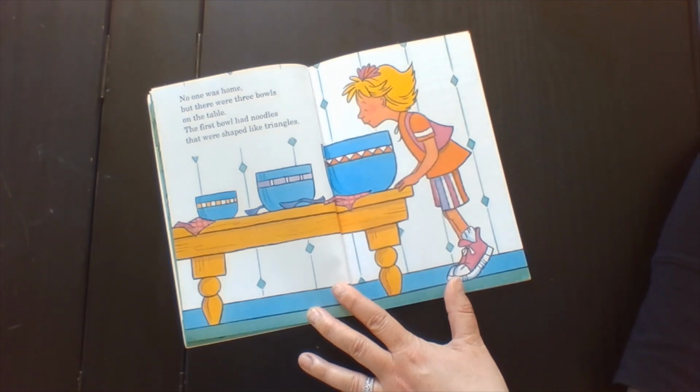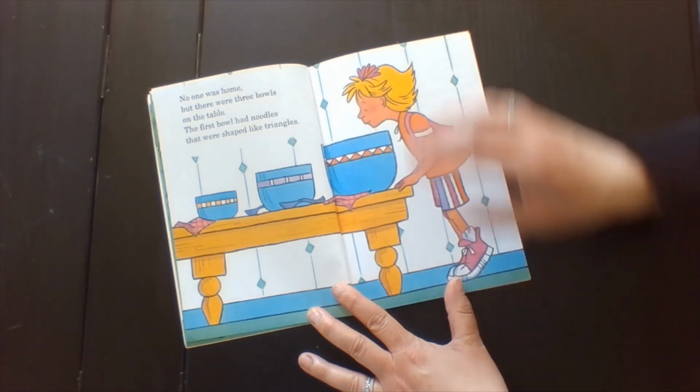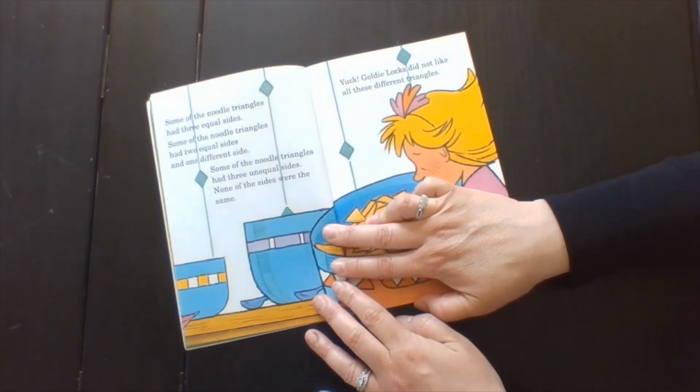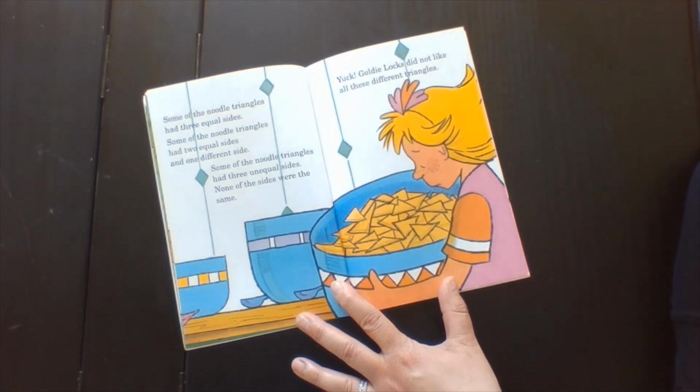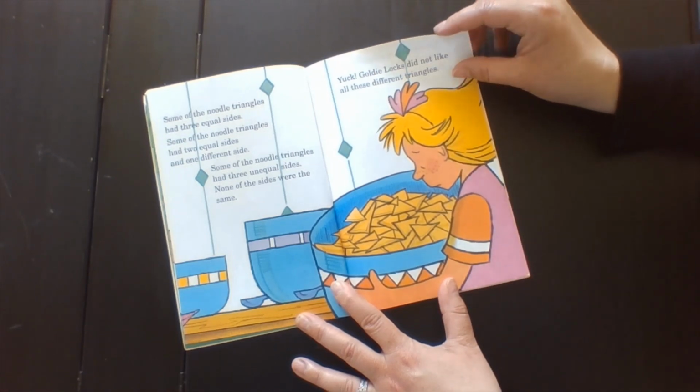The first bowl had noodles that were shaped like triangles. Some of the noodle triangles had 3 equal sides. Some of the noodle triangles had 2 equal sides and 1 different side. And some of the noodle triangles had 3 unequal sides. None of the sides were the same. Yuck! Goldilocks did not like all these different triangles.